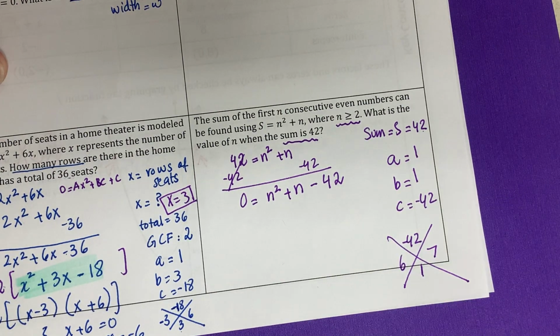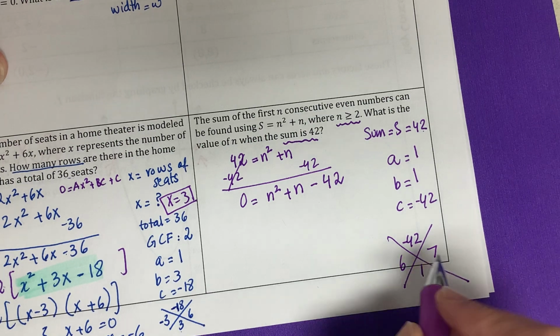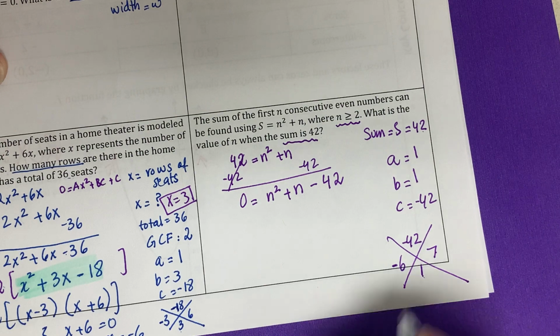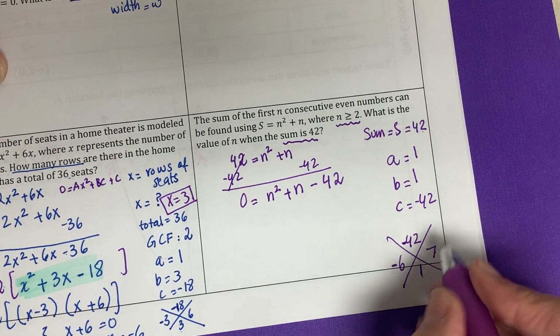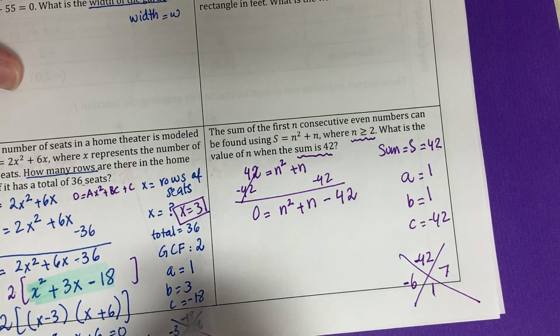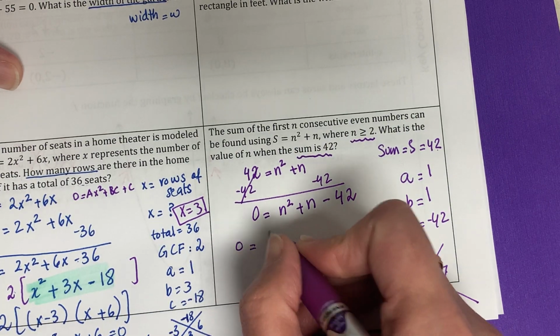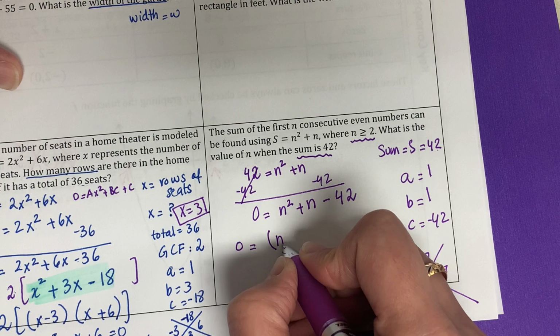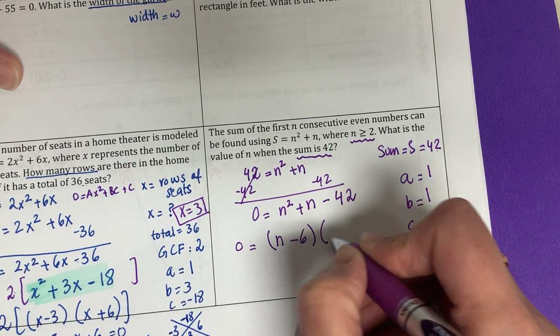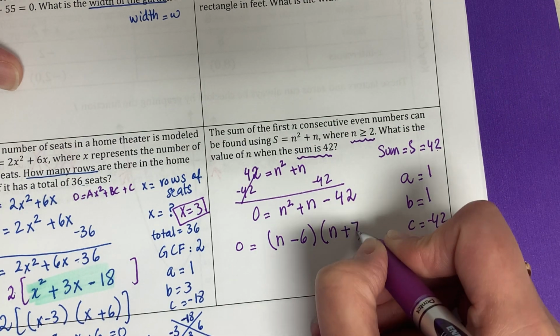6 times 7 is 42. And 7 minus 6 is positive 1. And I needed a minus in the multiplication, so there you go. These are my two factors. So your factors are n minus 6, n plus 7.